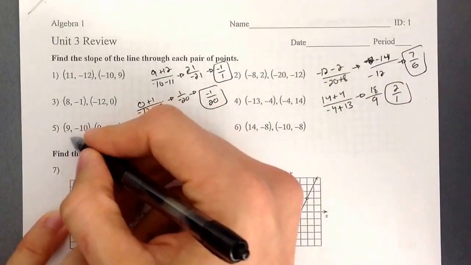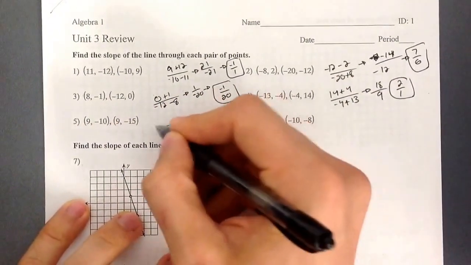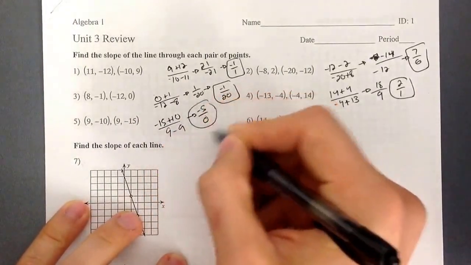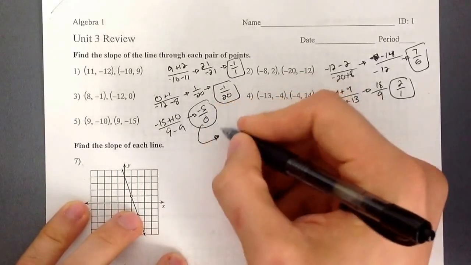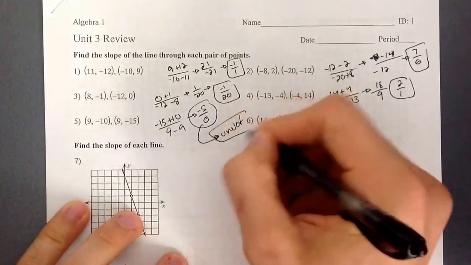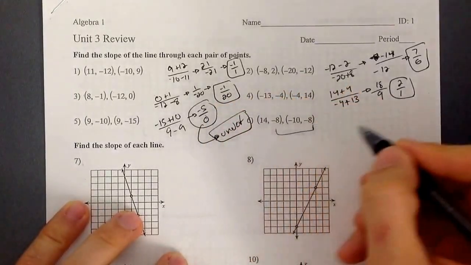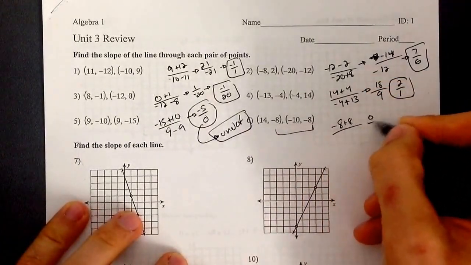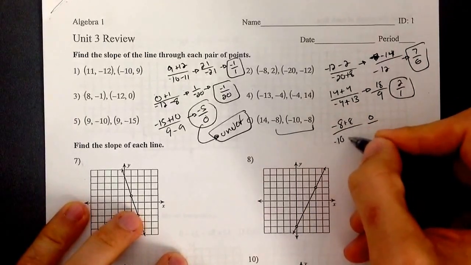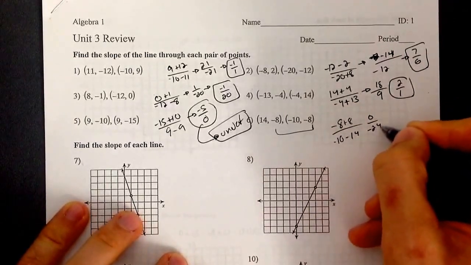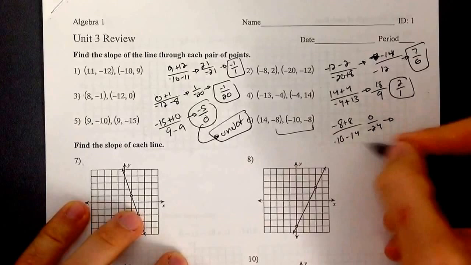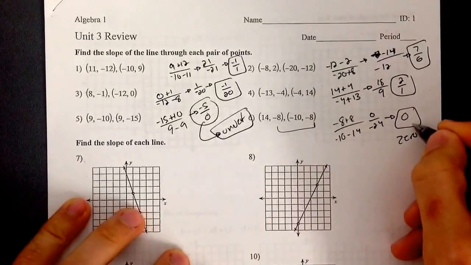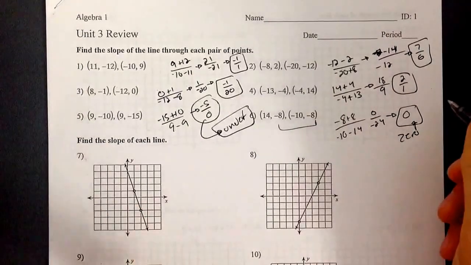Now this one, you're going to get 9 minus 9 on the bottom, -15 minus -10. As soon as you get that 0 on the bottom, this is an undefined line. -5 over 0 is not an appropriate answer. On this one, when you get that -8 cancel out on the top, you're going to get a 0 on the top. Technically, 0 over, in this case, -24 is a number. It's 0. I would always work that all the way down for these two.